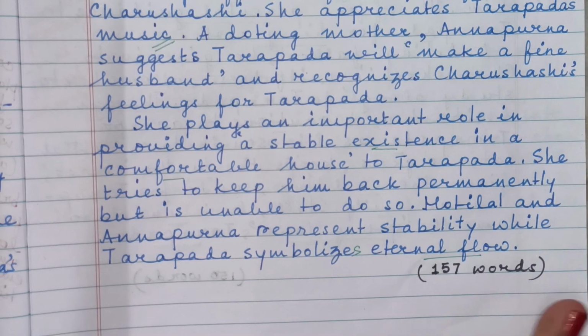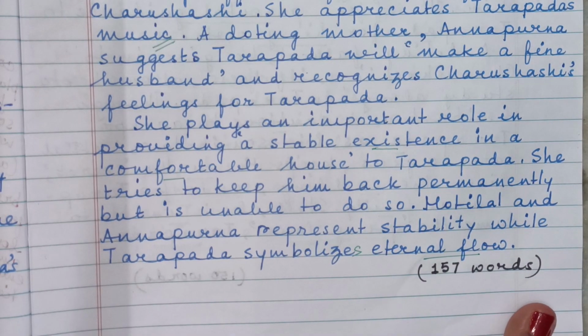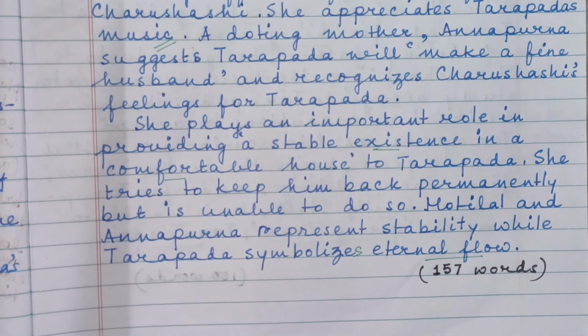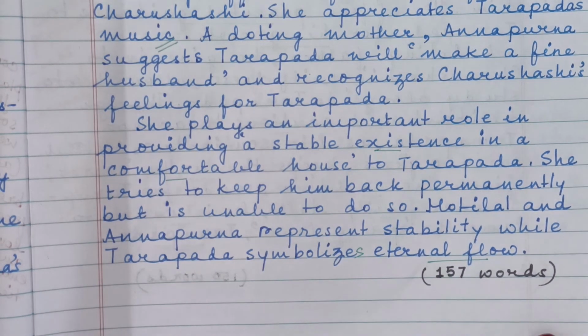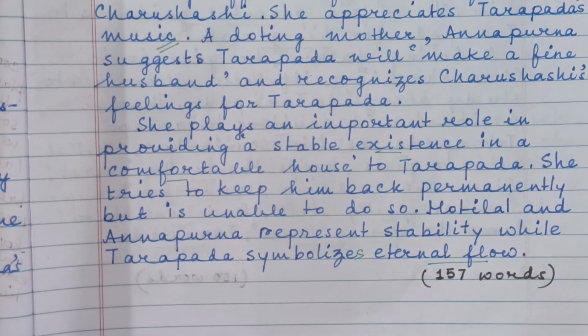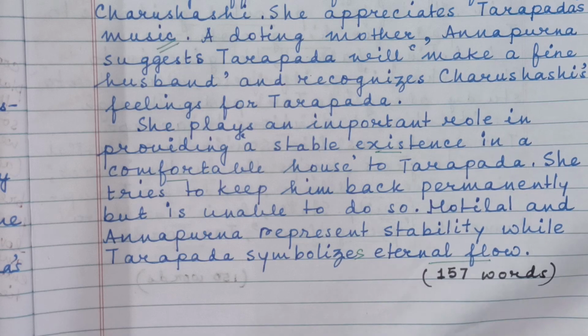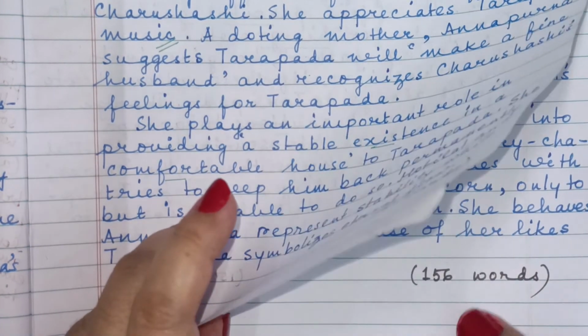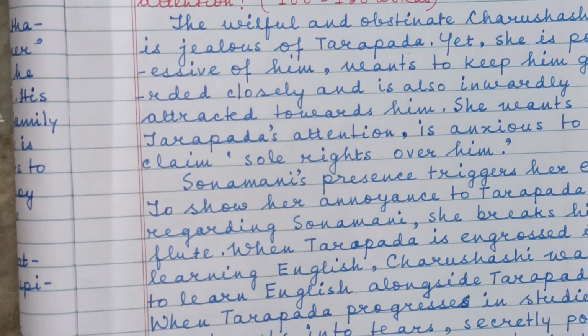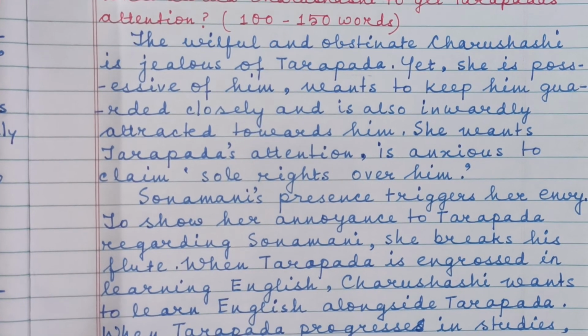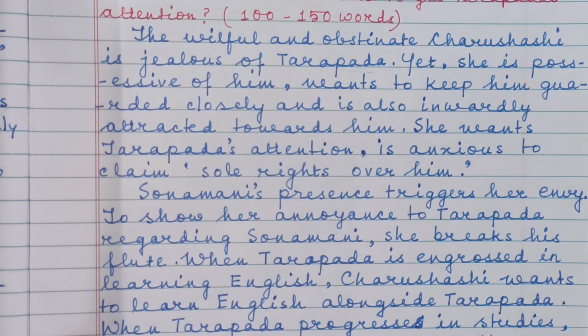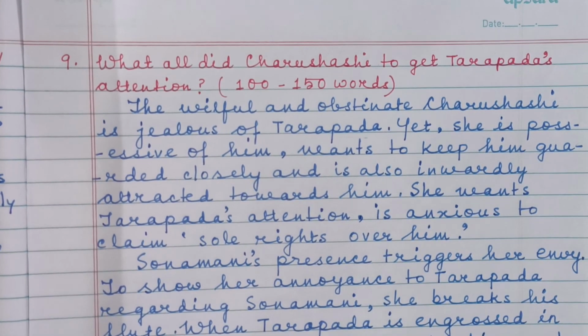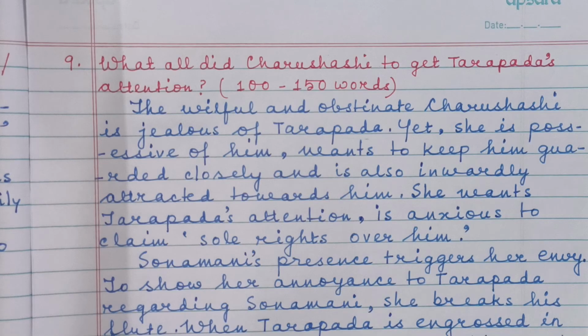Here, 157 words. Again, please edit and frame your own answer. This is a reference so that you can know how to write such answers. The last one now, very quickly, I have written in 156 words. The question is: What all did Charushoshi do to get Tarapodo's attention? This is again from the Morning Star Workbook.